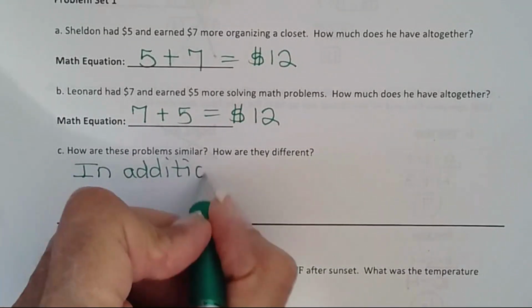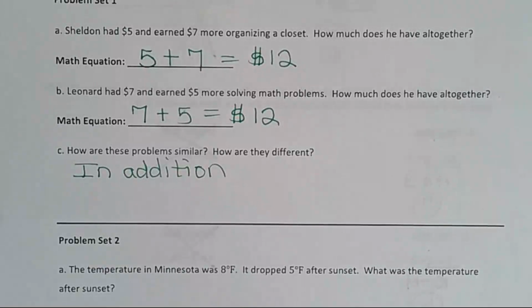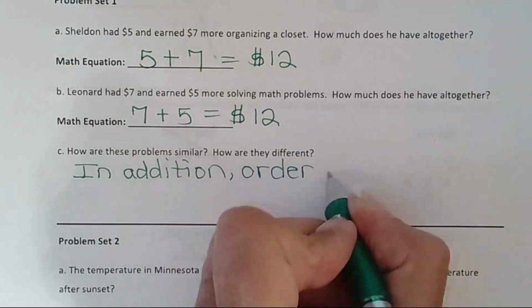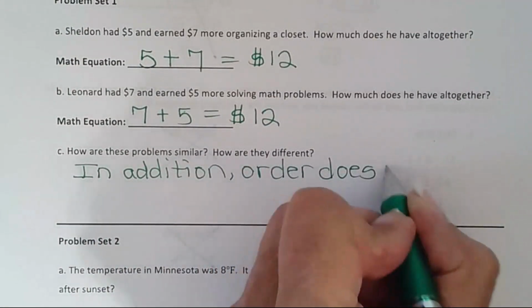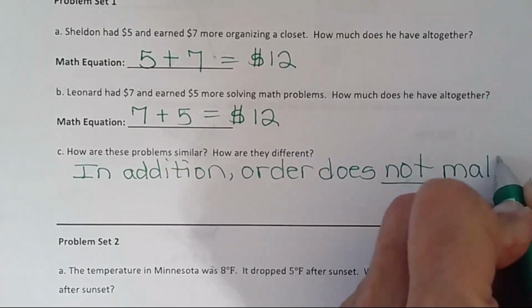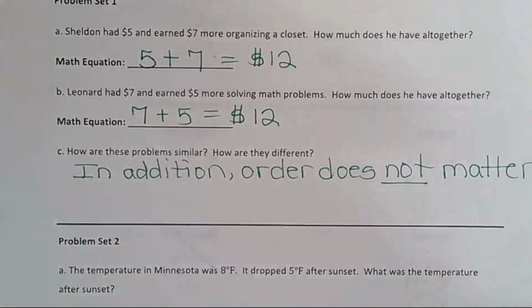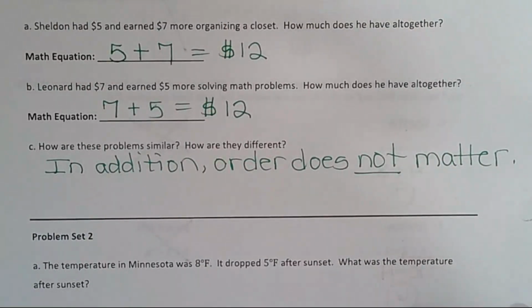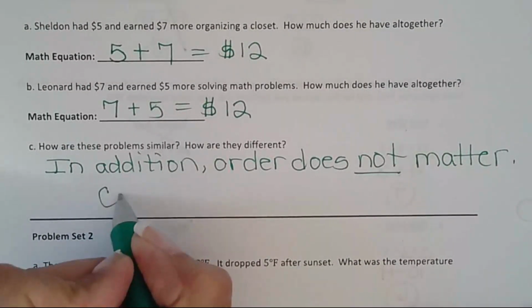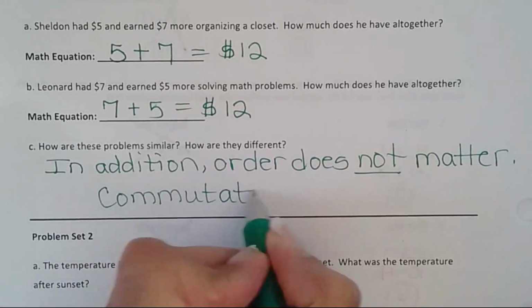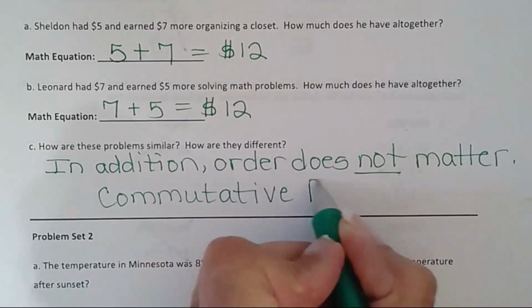So in addition, and there will be questions about properties on your test, so we're going to start naming properties. In addition, order does not matter. You can put it in either order and you get the same answer. And I think we talked about this earlier in another video, but when order doesn't matter, that's called commutative. Commutative property of addition.